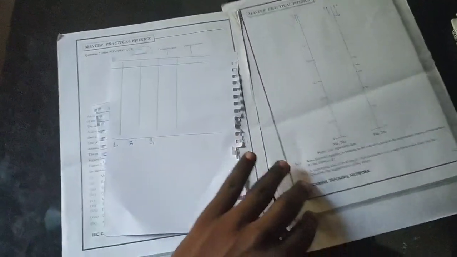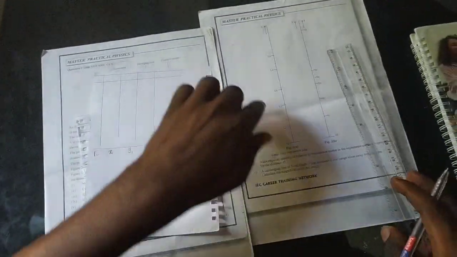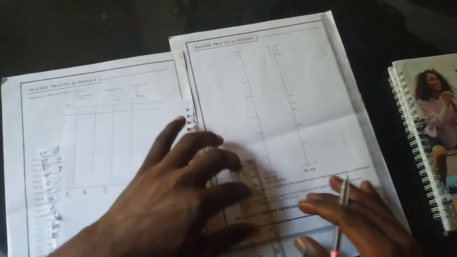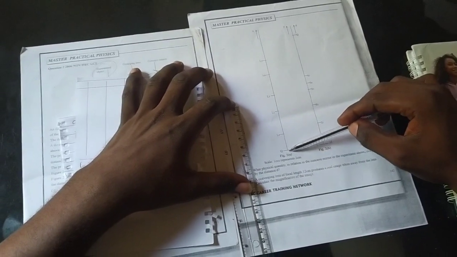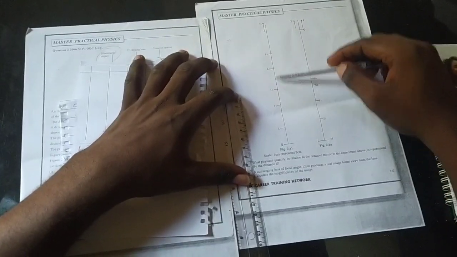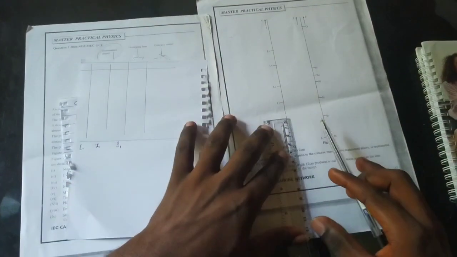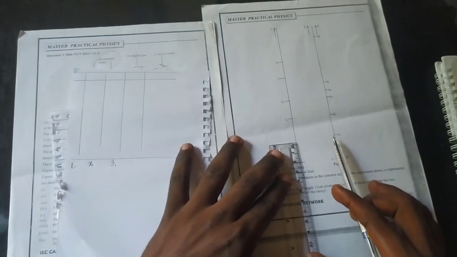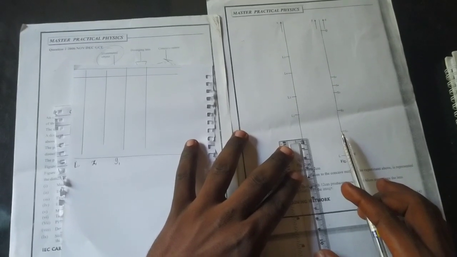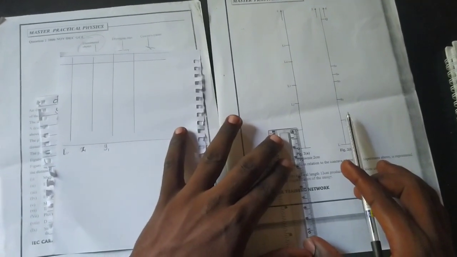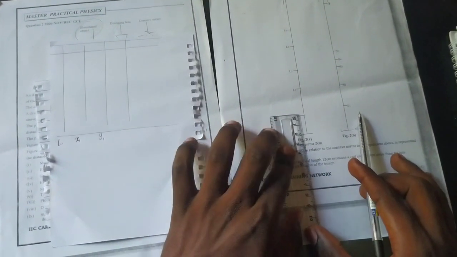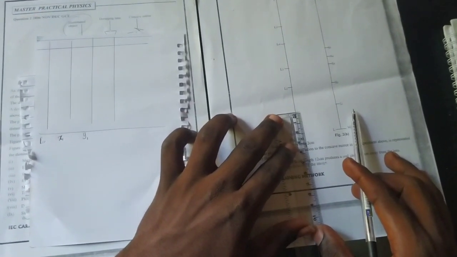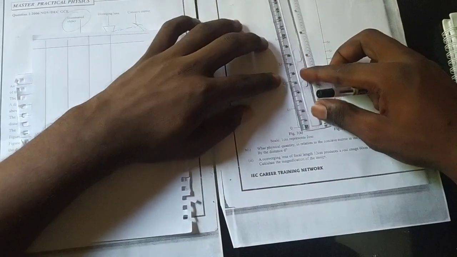So what's the value of X1? Here is where I'm going to get the value of X1. This is 0.0. This is L1, L2, L3, L4, and L5. So you place your ruler here like this. Make sure you place your ruler like this. Don't place it by the side like this, because if you place it by the side, you are going to have a parallax error. So place it here exactly, like this.